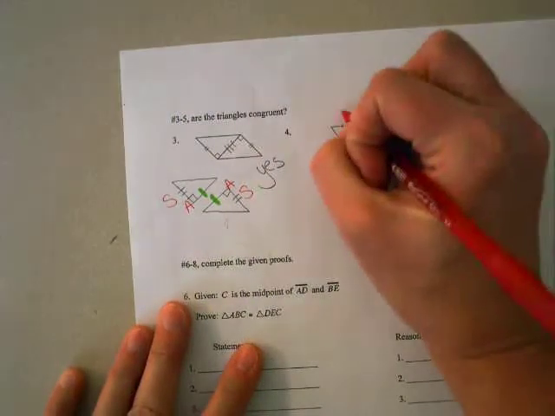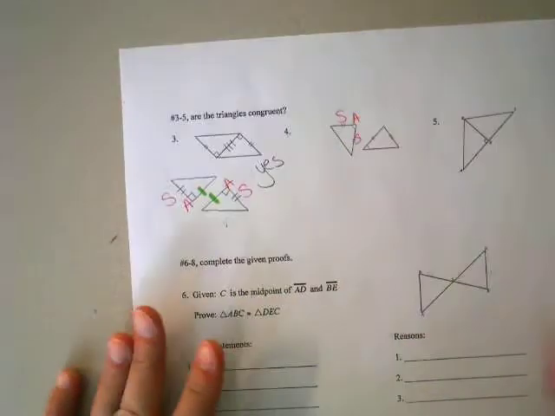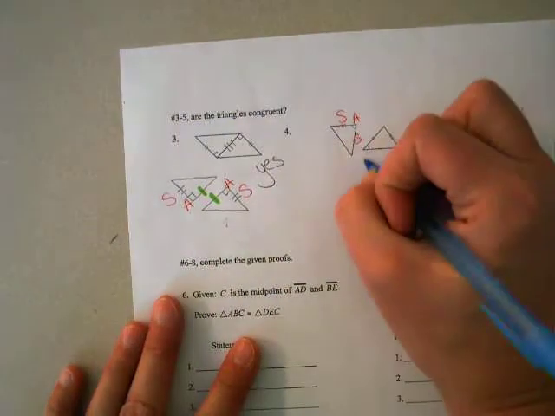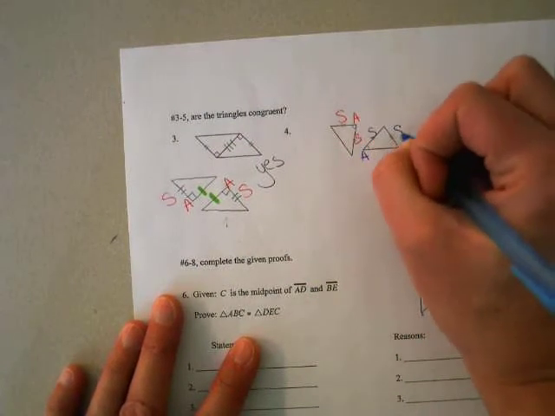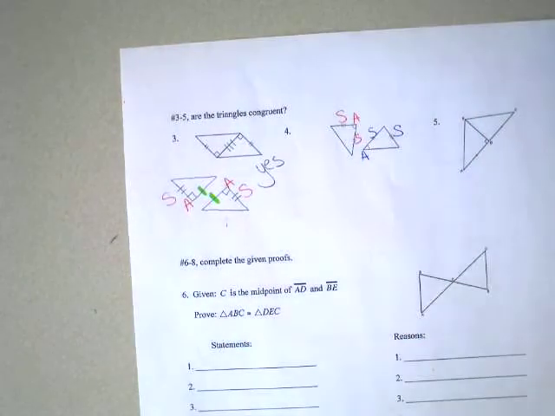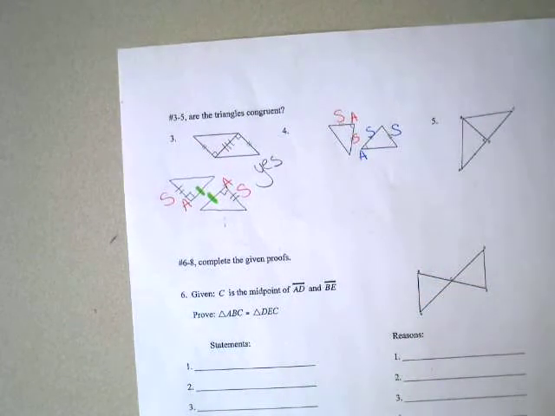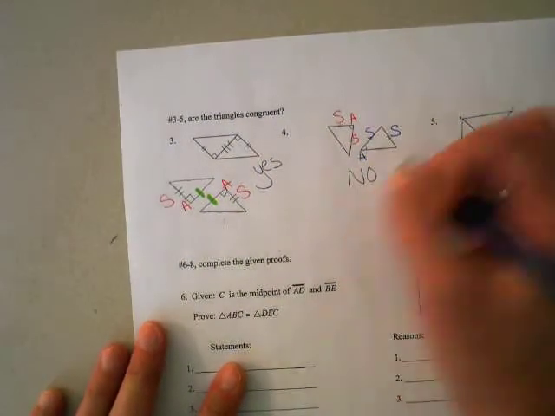You have side, angle, side. Look at the other one. Angle, side, side. Is the angle between them? Is it what we call included? No. So we say no, these are not congruent.